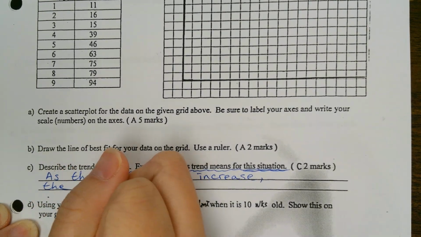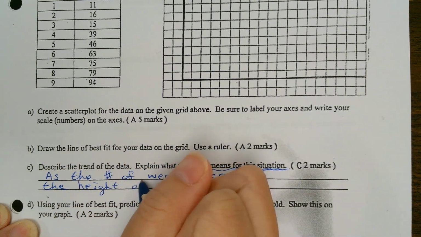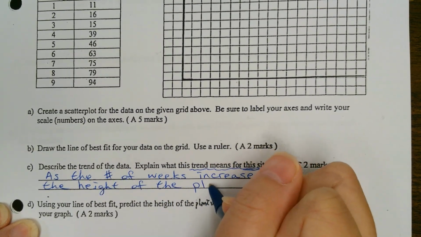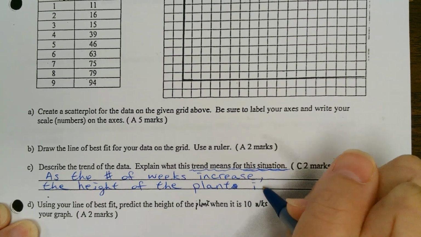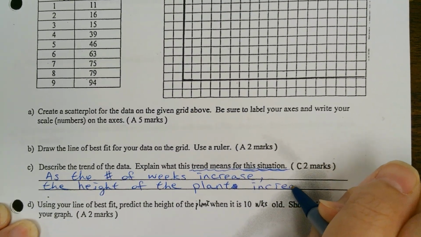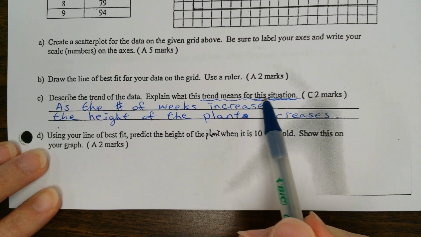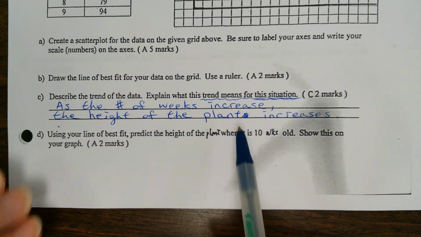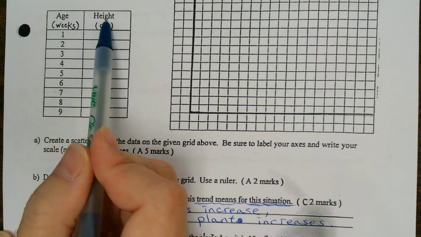The height of the plant increases too. Okay. So this is what I mean by in this situation. So number of weeks and height of the plant. Notice I use the title of the two axes.